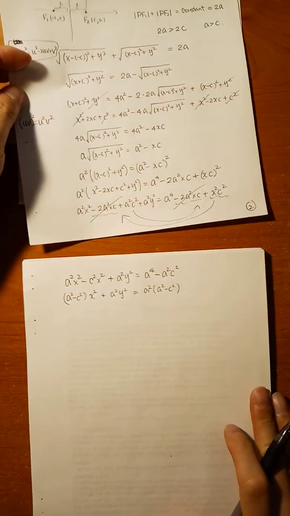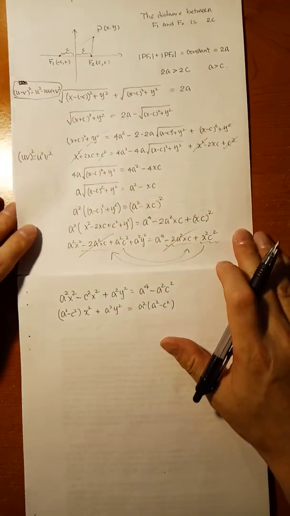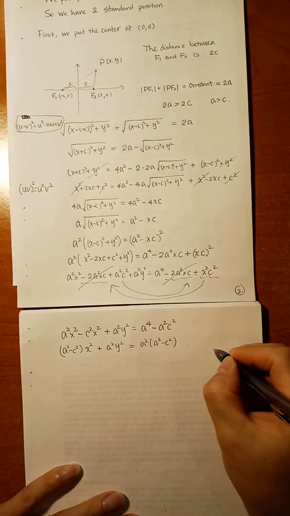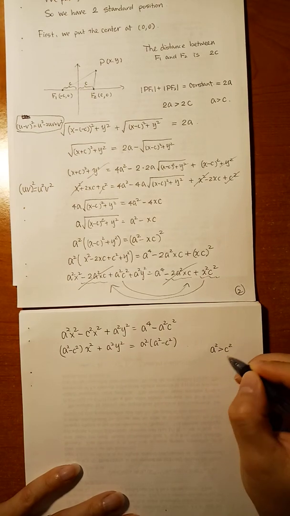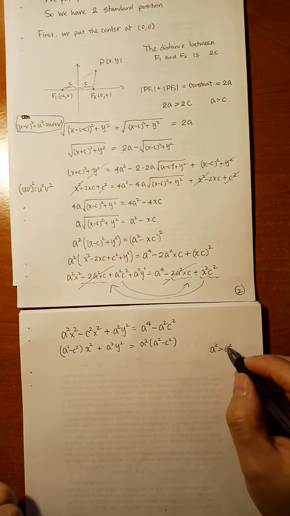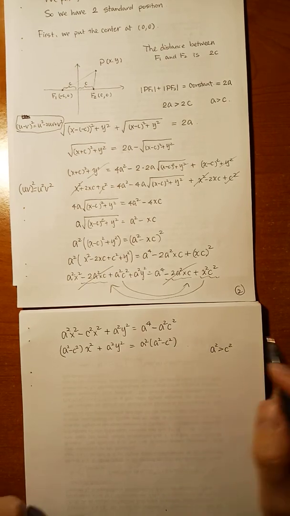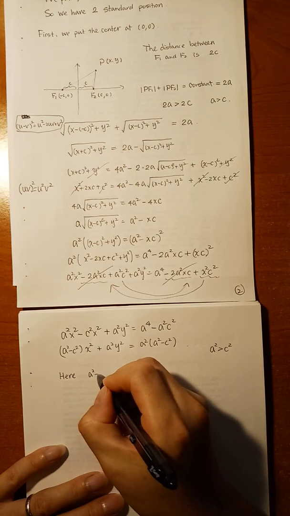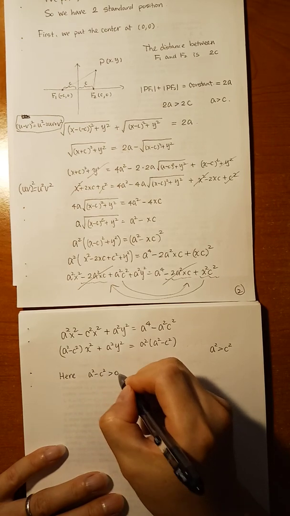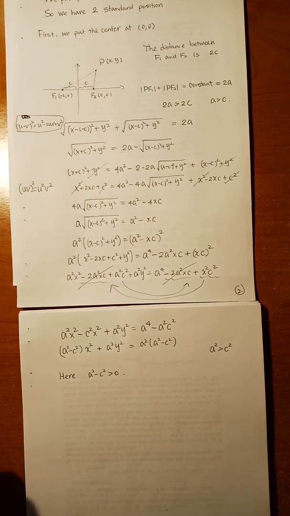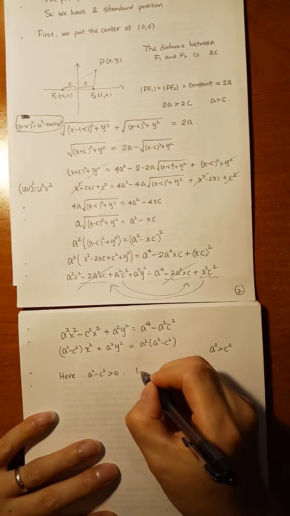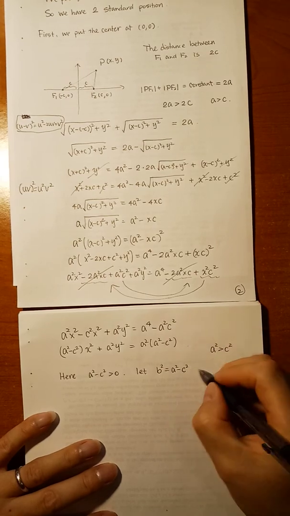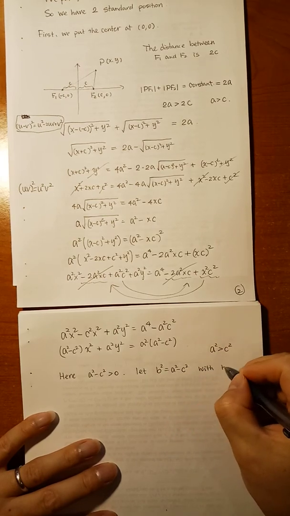Okay, so let's make the remark there. A is greater than c, then a square is greater than c square. So a square minus c square is a positive number. Let b square be a square minus c square with b positive.